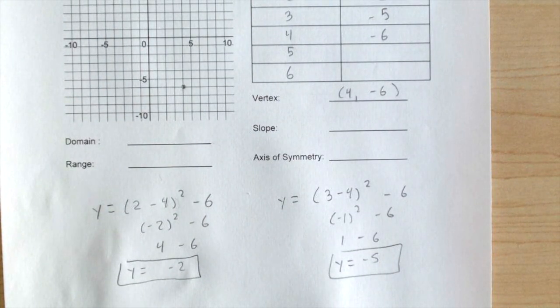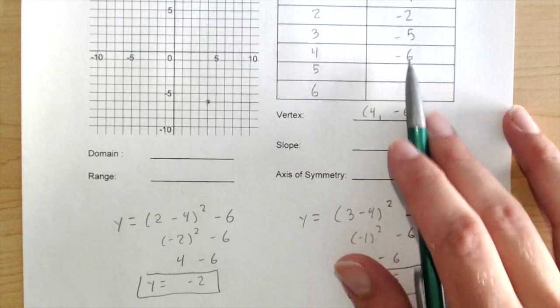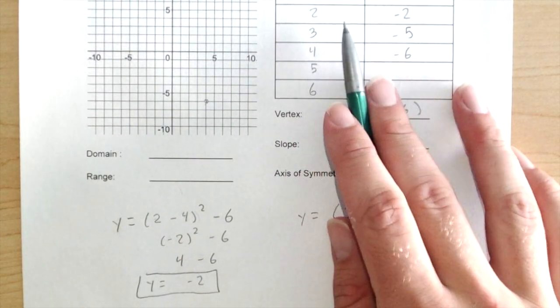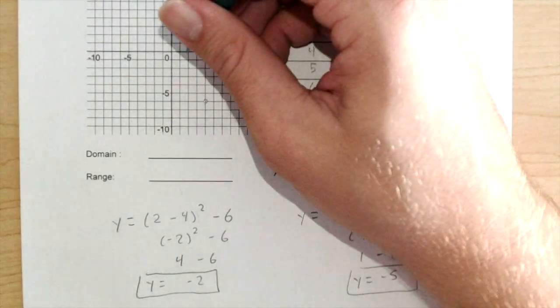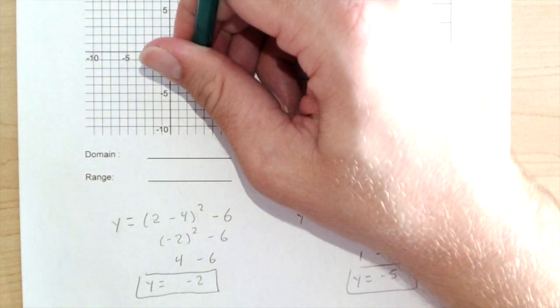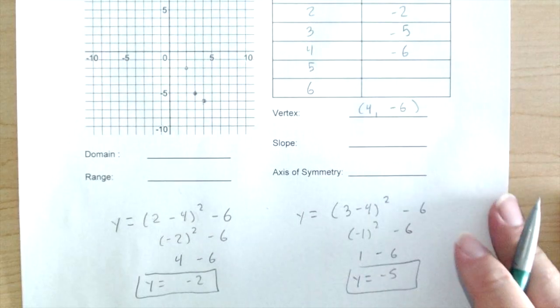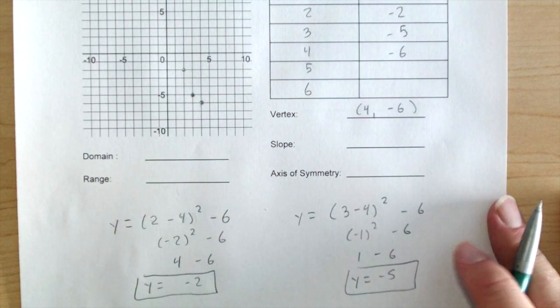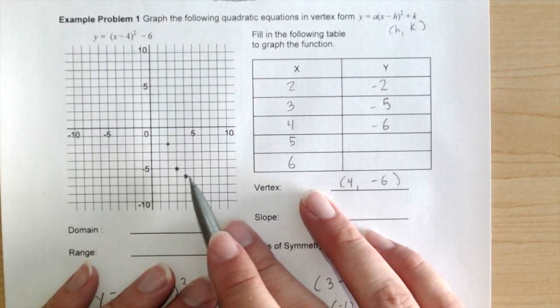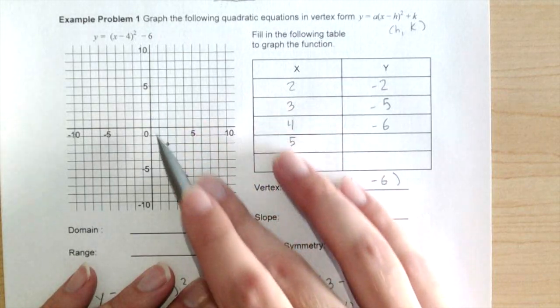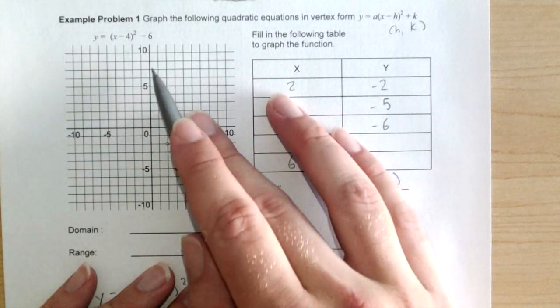Okay, so again, that's your basic technique for graphing always. Plug in points. We found 3 points, so let's plot those. We have 3, -5 and 2, -2. Good, perfect. And what you should realize at this point is that the shape is always going to be the same. It's not a straight line, but it's a U or a hill.